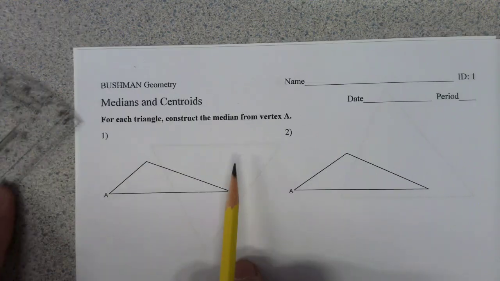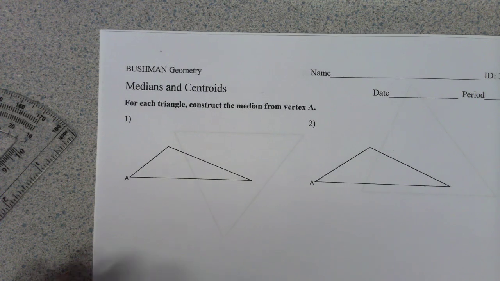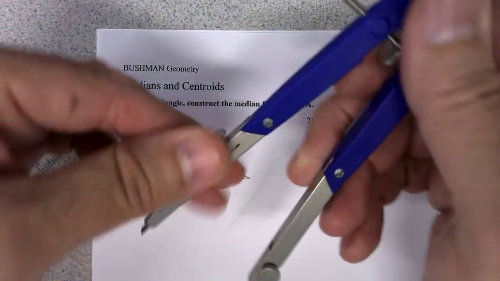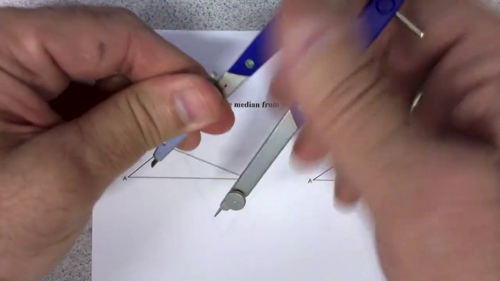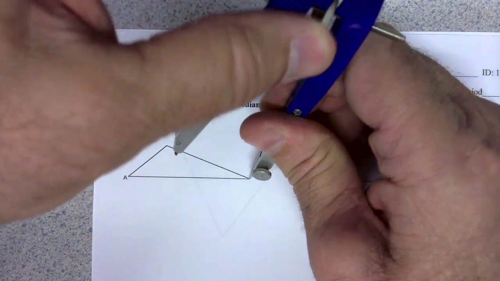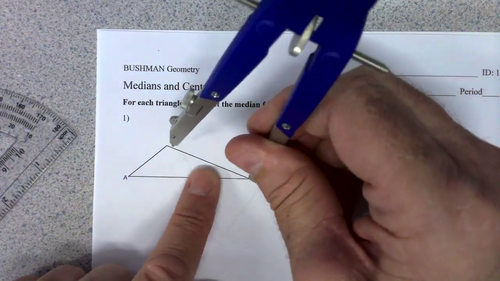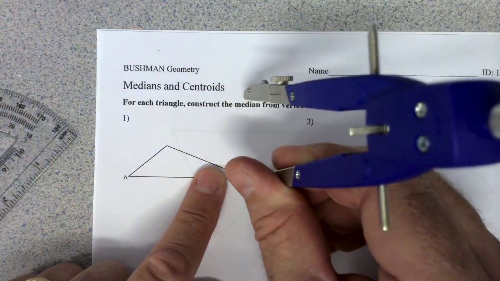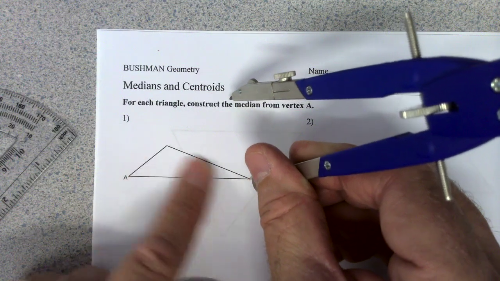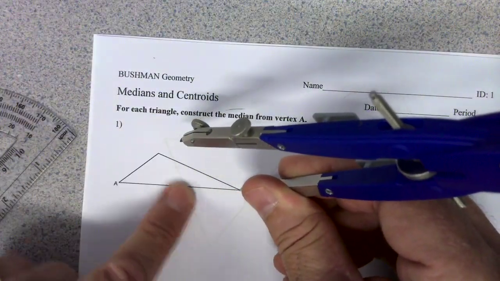So instead of a perpendicular bisector, we just want the bisector part, but we're going to follow the same process as a perpendicular bisector. Keep in mind what side you're working with, and set your compass to at least more than halfway. You can make it bigger, but at least more than halfway the length of that side. Keep in mind, you may end up making marks out on top. So I'm going to make a mark there. I'm cutting this one in half, and I'll make a mark on this side. Keep in mind which one you're cutting in half.